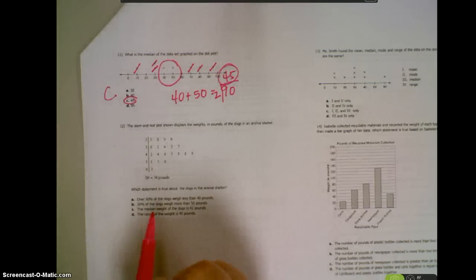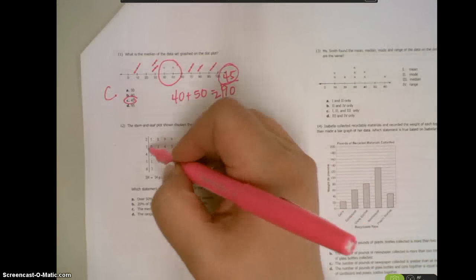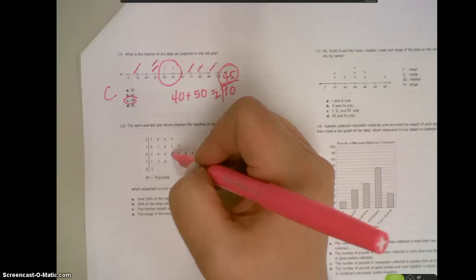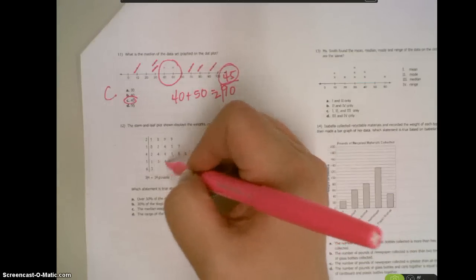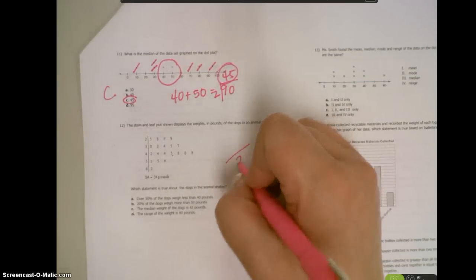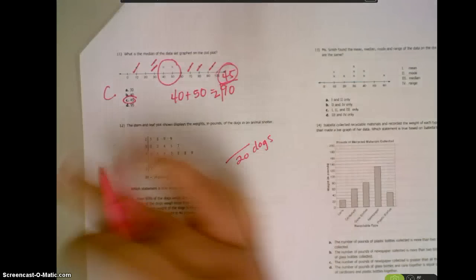Number 12, the stem and leaf plot shown displays the weights in pounds of dogs in the animal shelter. Which statement is true about the dogs in the animal shelter? So the first thing I like to do with this, I like to count up to see how much data I have total. 2, 3, 4, 5, 6, 7, 8, 9, 10, 11, 12, 13, 14, 15, 16, 17, 18, 19, 20. So total, there are 20 dogs, just so I have that for reference.